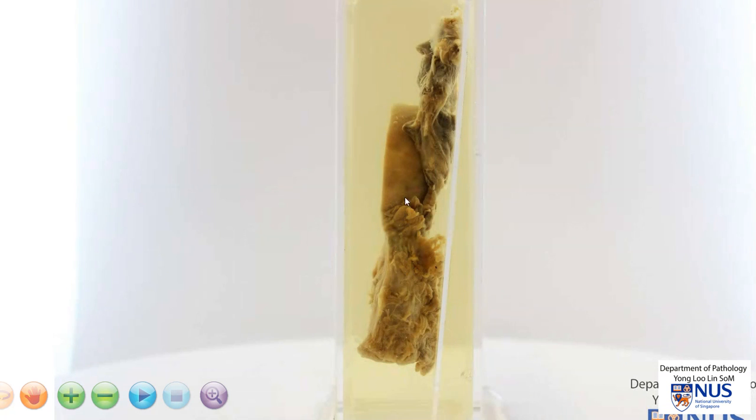And this is the opposite surface, which is the anterior surface. And for the uterine serosa anteriorly, it does not extend as far down inferiorly as it does posteriorly, because it is reflected off the dome of the bladder.